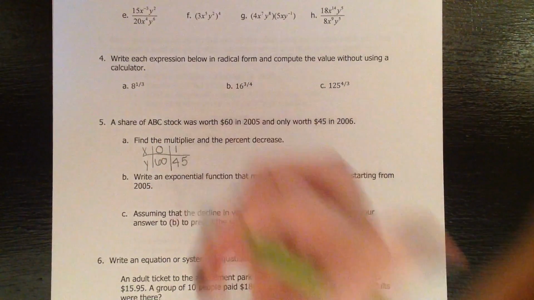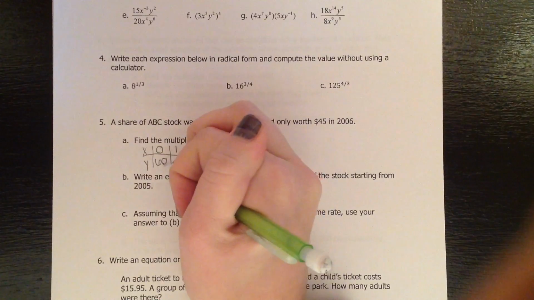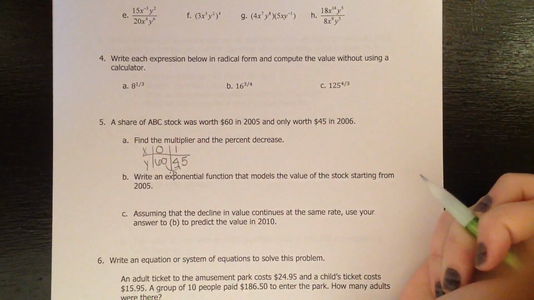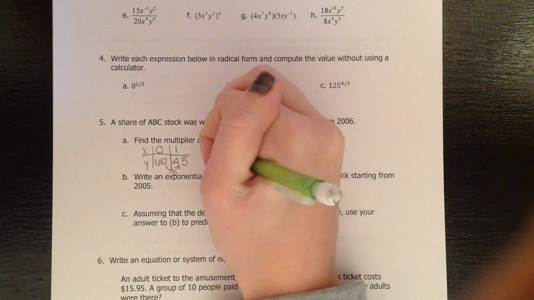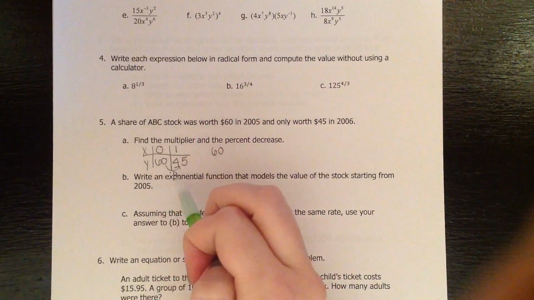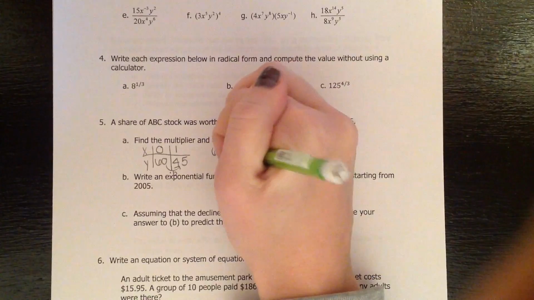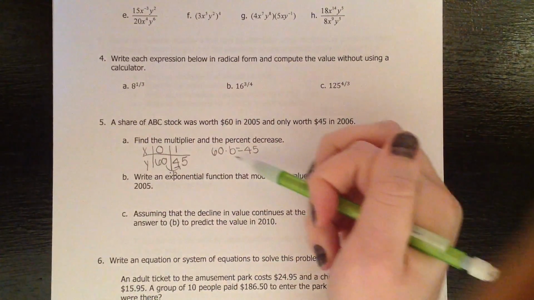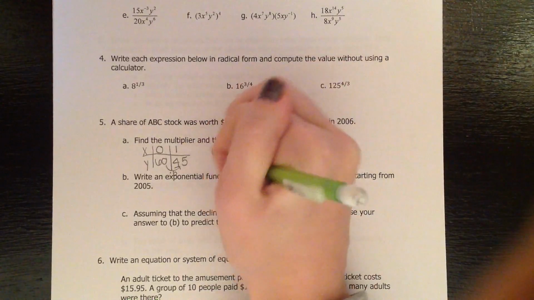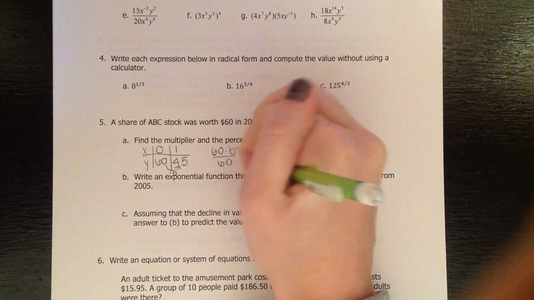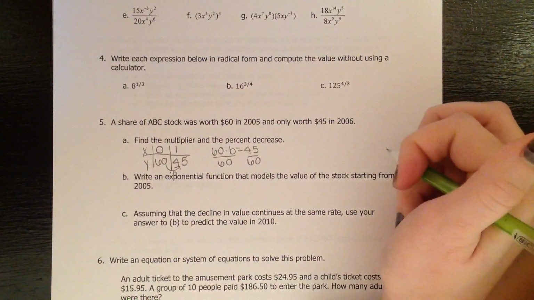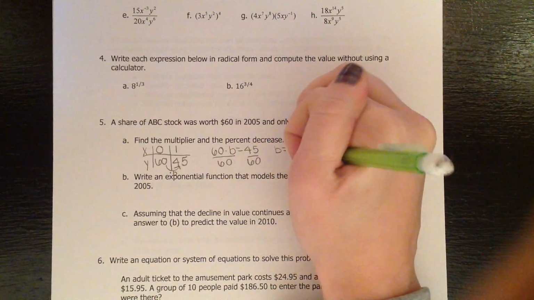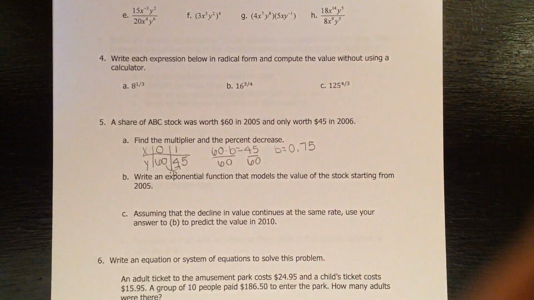In order to find the multiplier, I need to find how I get from 60 to 45. In other words, I'm multiplying times b. I need to find out what b is. So I can write out 60 times this b, our multiplier, gives us the next year, which is 45. How do I get b by itself? Divide by 60 on both sides. And 45 divided by 60 is 0.75. So our b, or our multiplier, is 0.75.